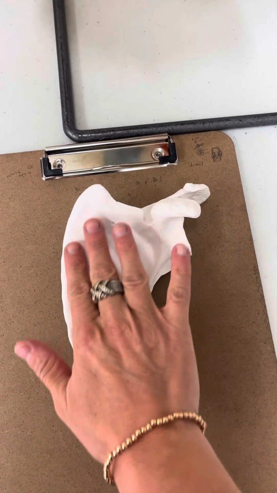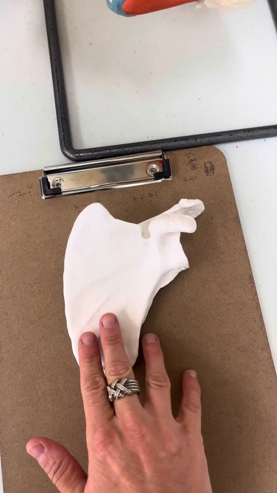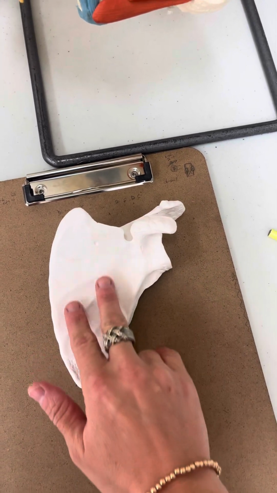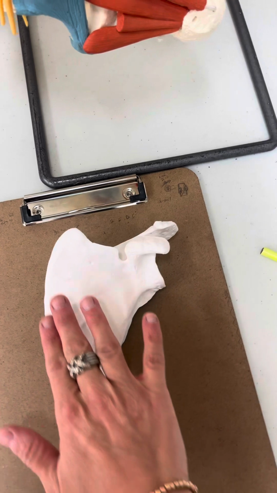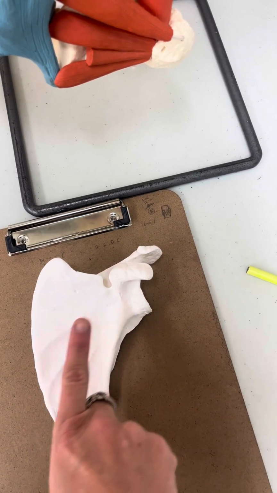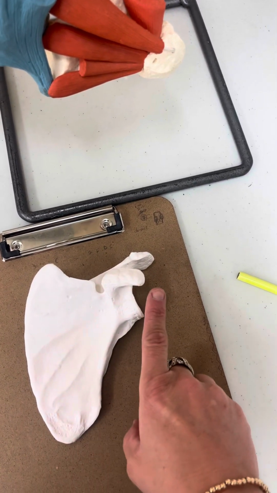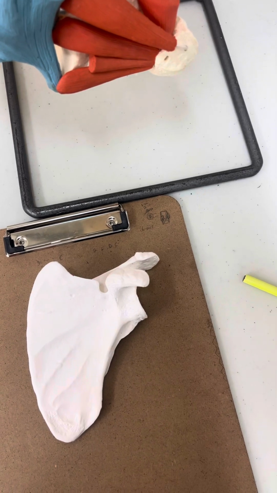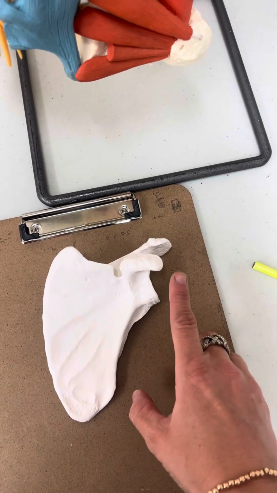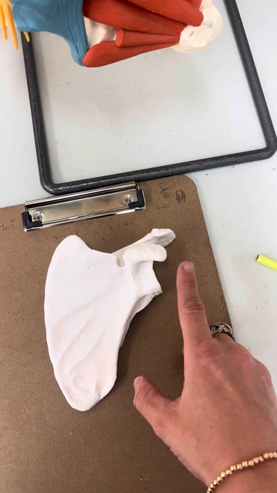Also, that is the subscapular fossa, because the subscapularis muscle, which is part of the rotator cuff, also originates there and then attaches to the tubercle, the lesser tubercle of the head of the humerus.